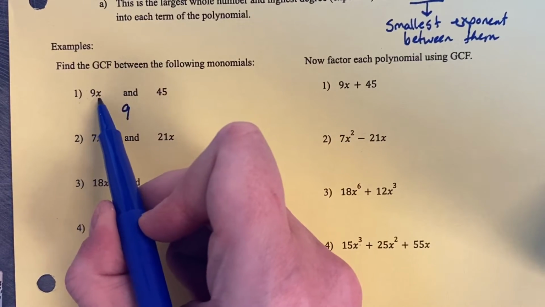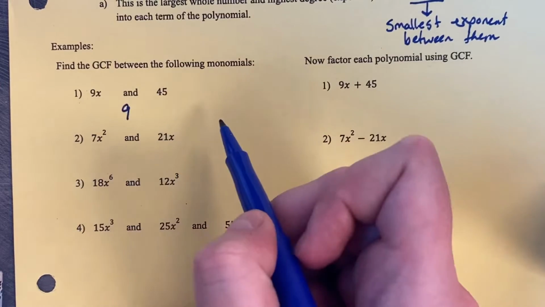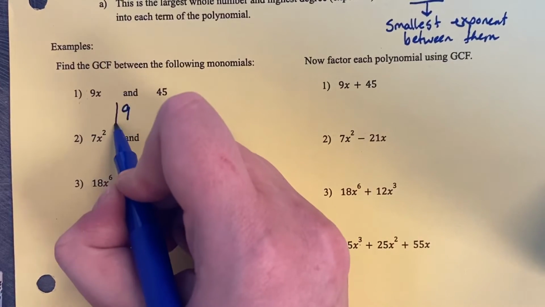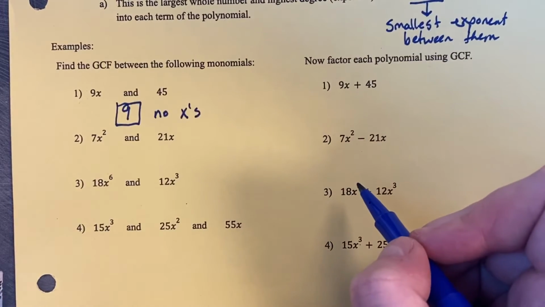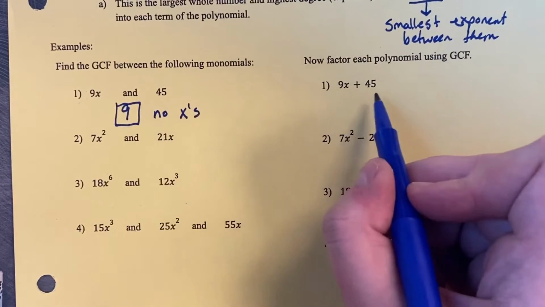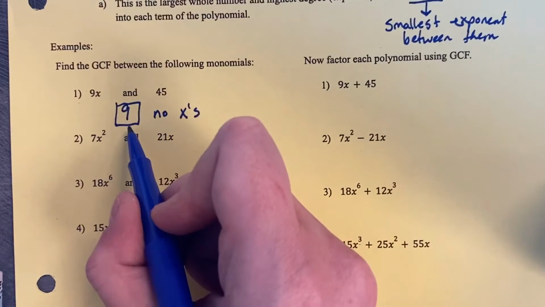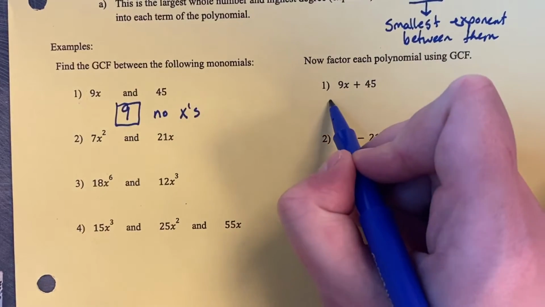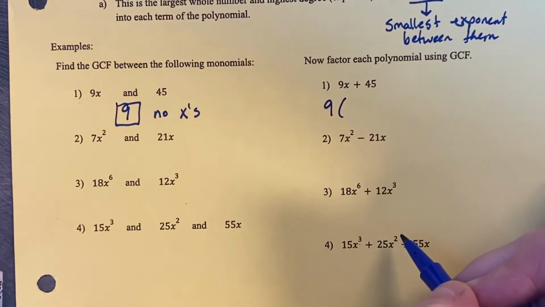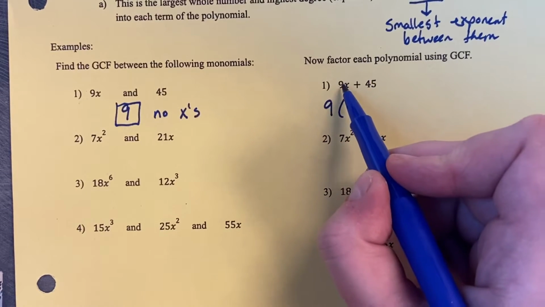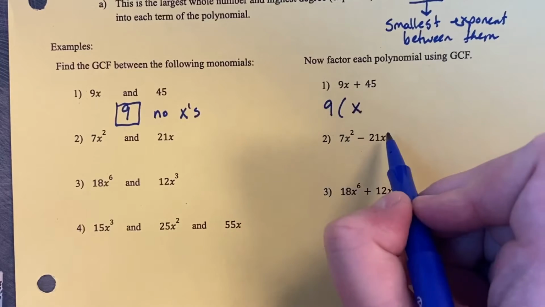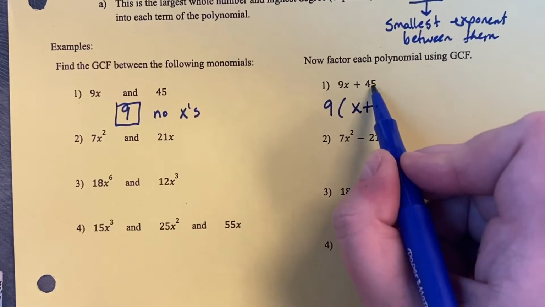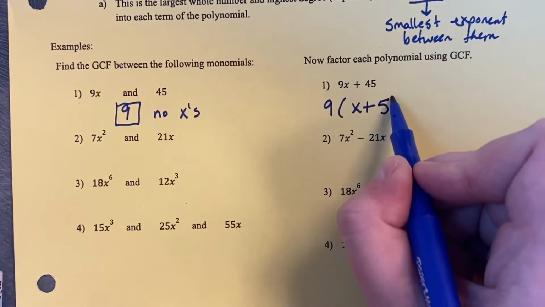This monomial has an x, and 45 does not have an x, so they do not have any x's in common. Now when we use that to factor a polynomial, this greatest common factor becomes your first factor. And now we divide. 9 divided by 9 is 1, and I'm left with a single x. 45 divided by 9 is 5.